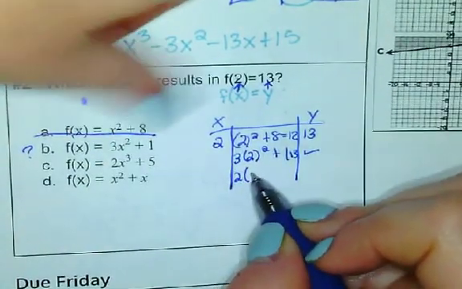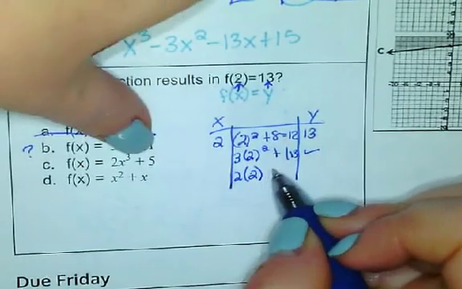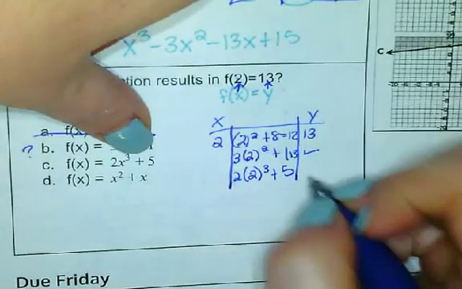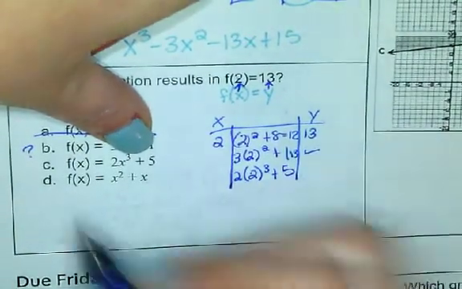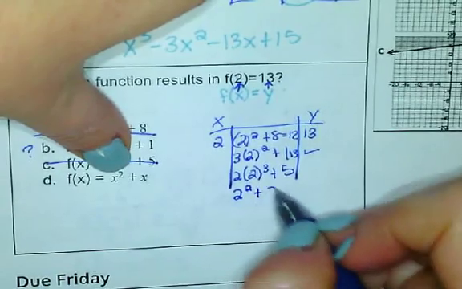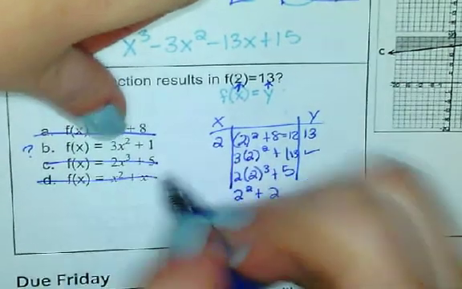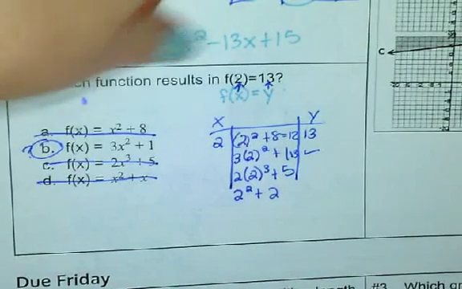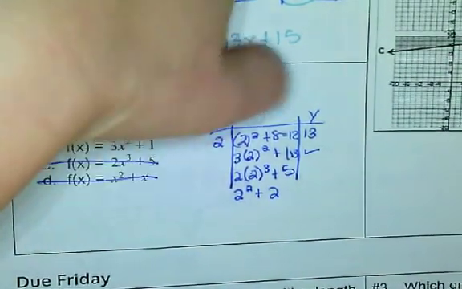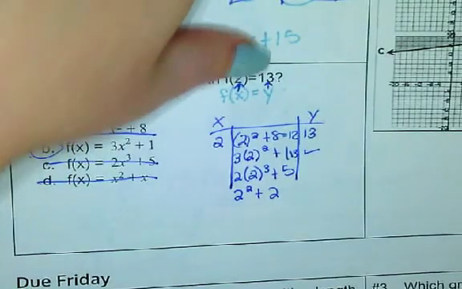2 times, and my x is 2, so plug that in, cubed plus 5. That's like 22, I believe. So not C. 2 squared plus 2 is 6, so not D. So you need to be plugging in the x everywhere you see an x to try to see if it gives you 13 as your y.